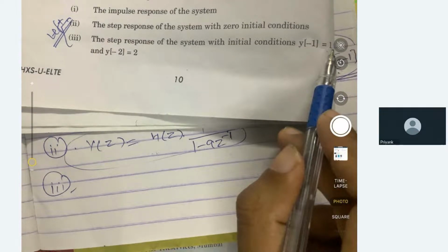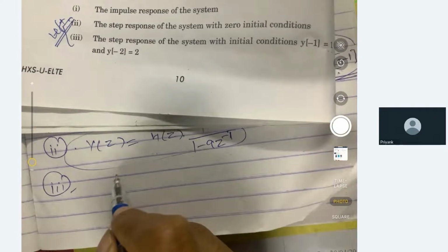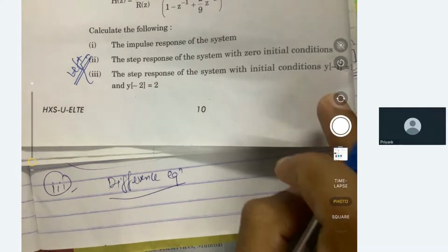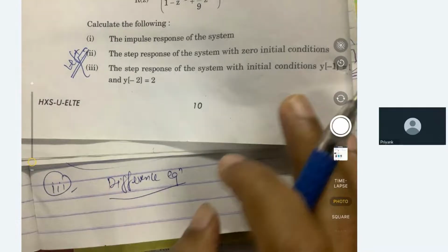So we require to find first the difference equation. I left it because I was finding it too difficult to do. The difference equation needs to be solved, we are required to keep the initial conditions and then find the Z transform on both sides, and then we require to solve it. So it was becoming too difficult. If somebody can solve it, kindly share it in the group which we will form.